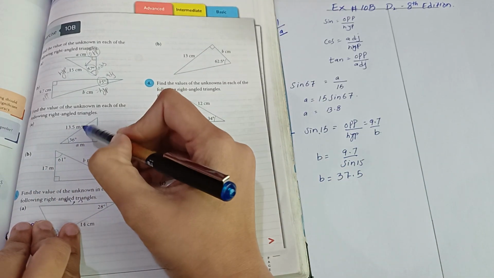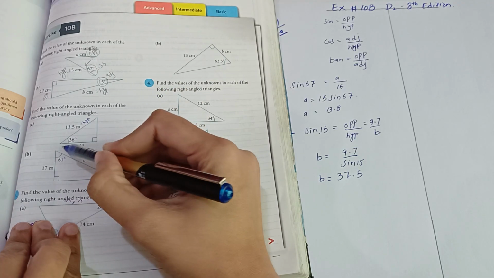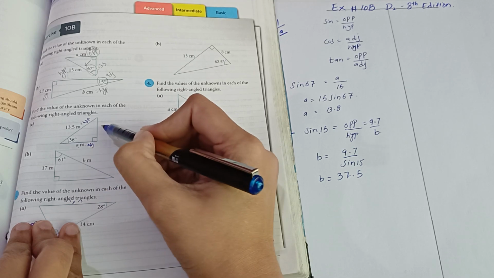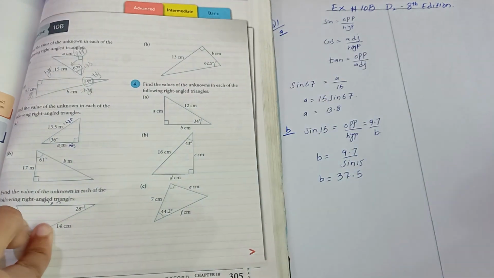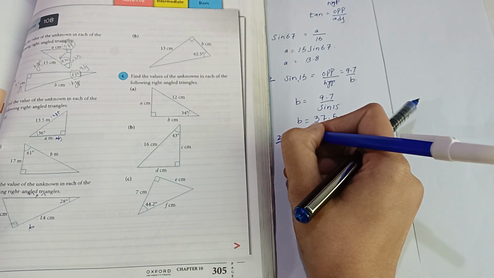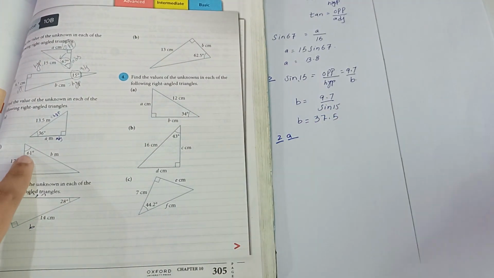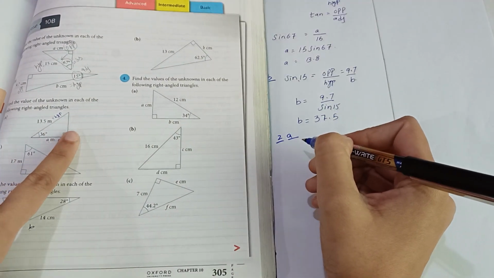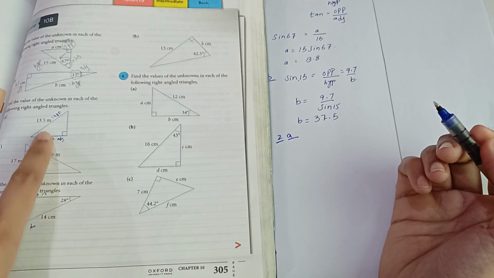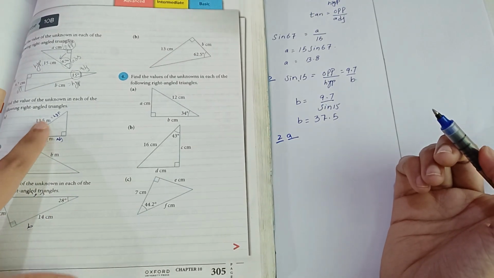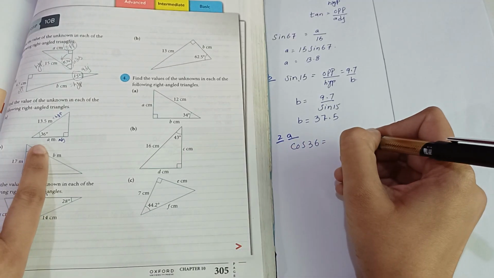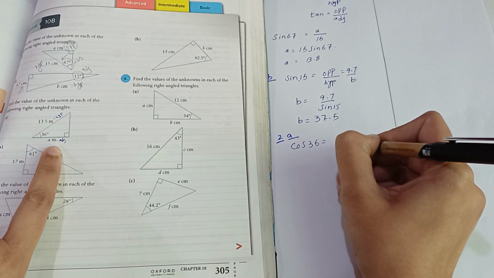So this is your hypotenuse, and according to 36, this is your adjacent side, and this is your opposite. These two sides are given, so you will use cos. You have to identify which trigonometric ratio you will use, and then you can find the values. If opposite is given and hypotenuse is given, you will use sine. If base or adjacent is given, or one thing is missing and hypotenuse is given, you will use cos.